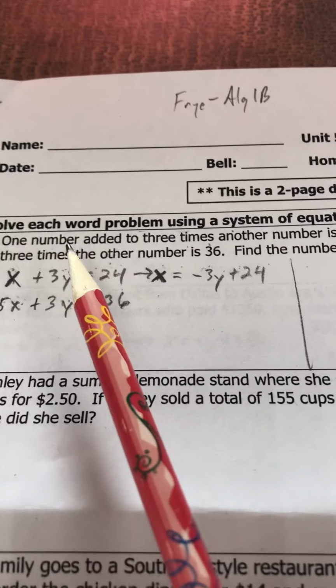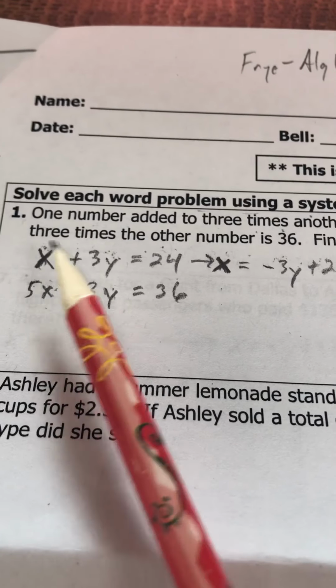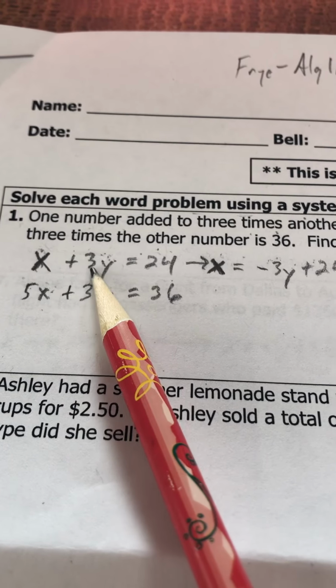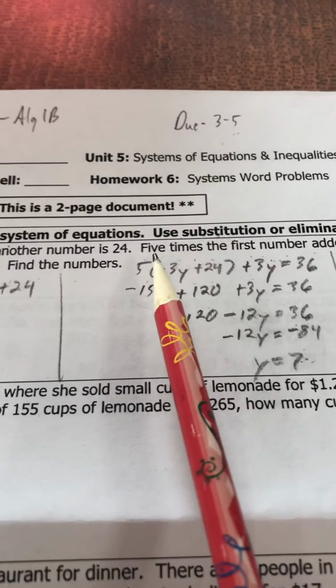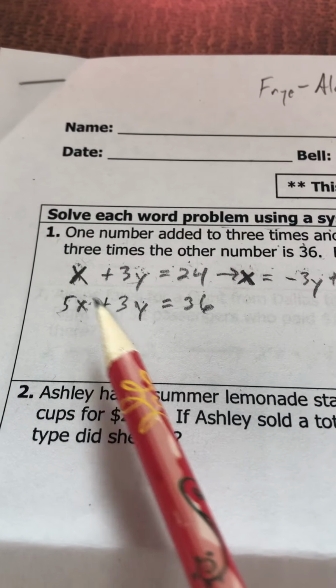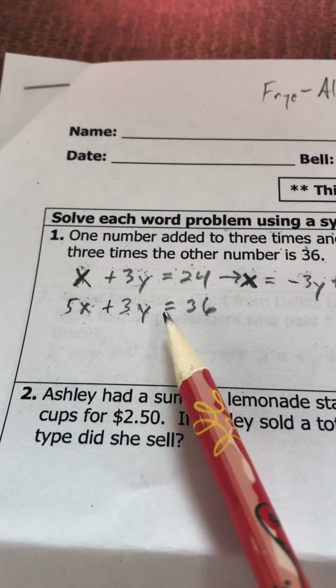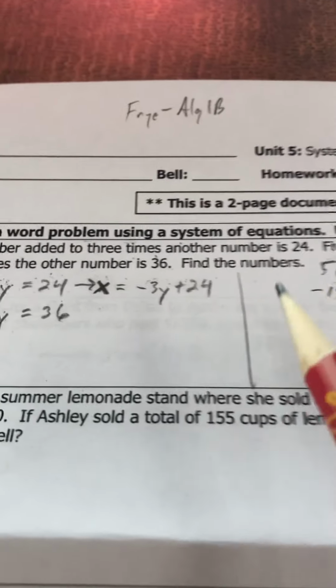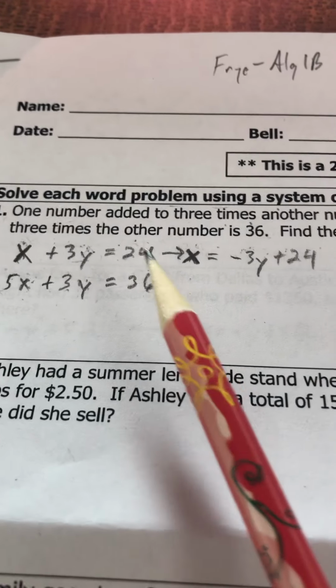So number one: a number added to 3 times another number is 24. So one number added to another number that's multiplied by 3 equals 24. 5 times the first number added to 3 times the other number is 36. 5 times the first number plus 3 times the other number equals 36. Find the numbers. So this is my system of equations.